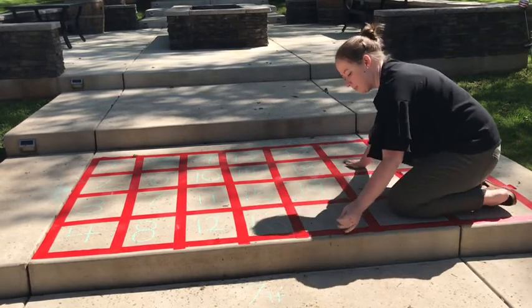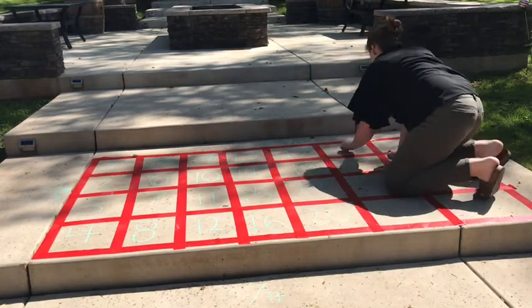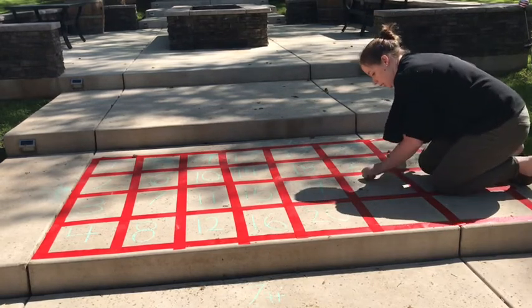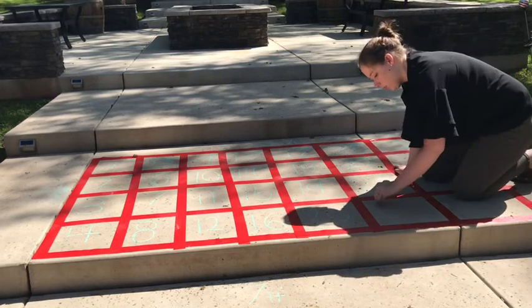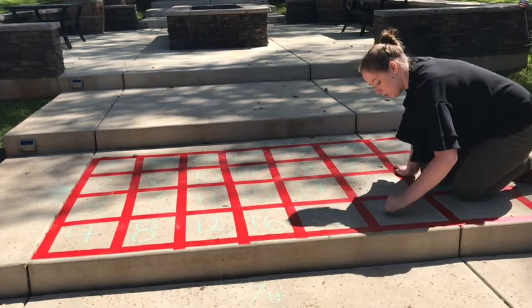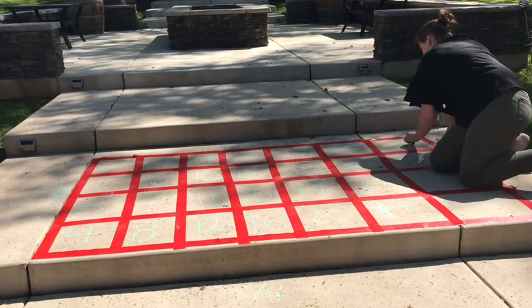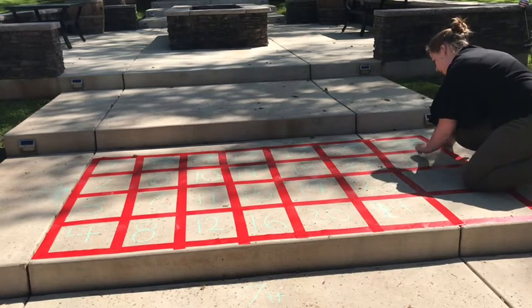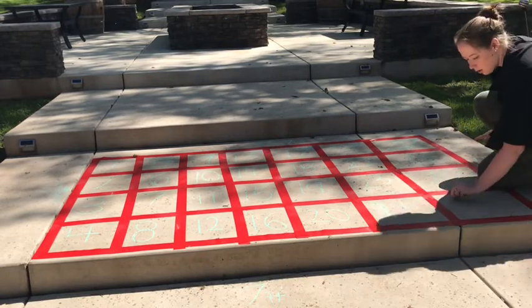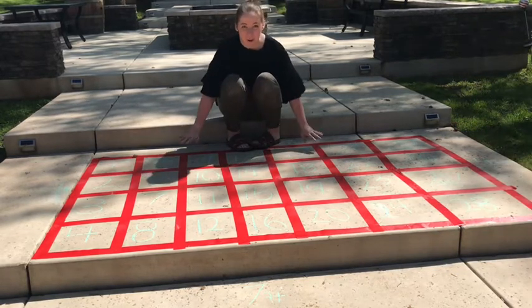Good. Okay, I'll join again. 20, 21, 22, 23. I'm gonna chalk a little bit. 24, 25, 26, 27, 28. All right, so now we've labeled all of our boxes.